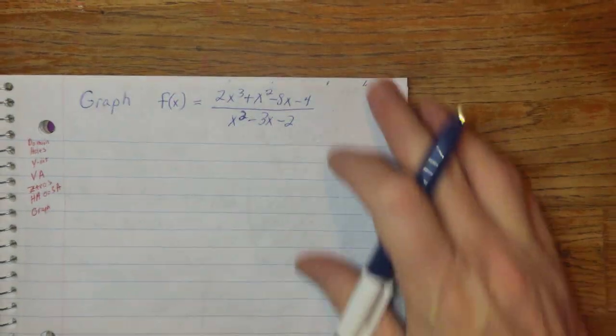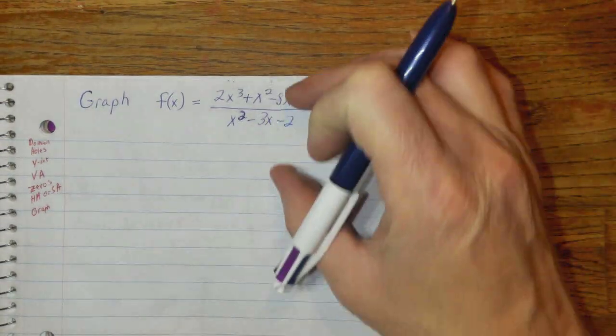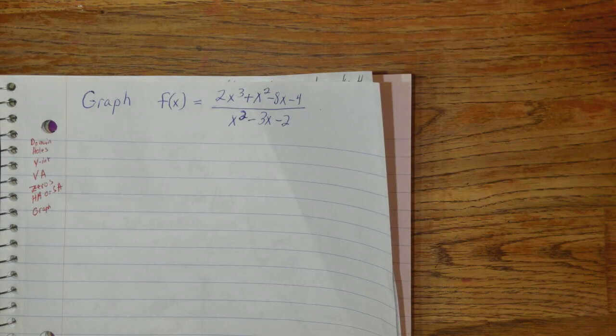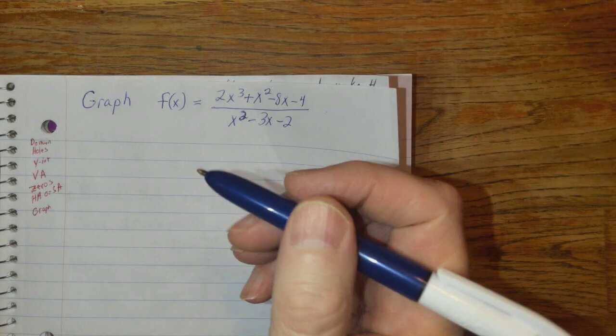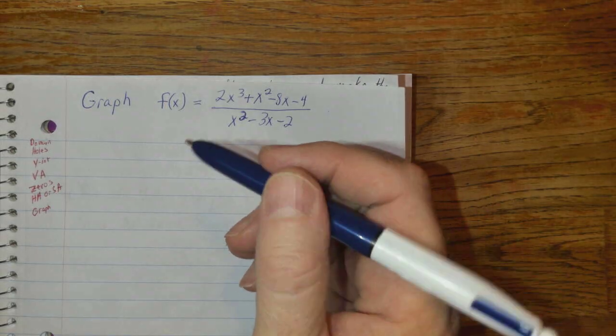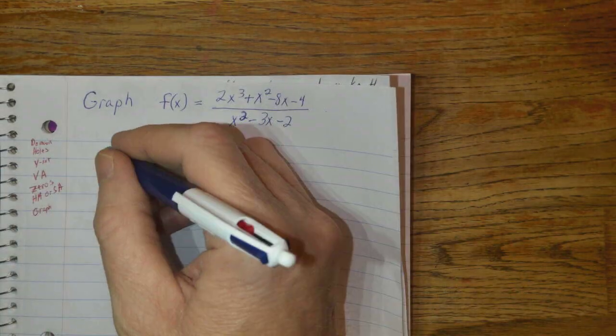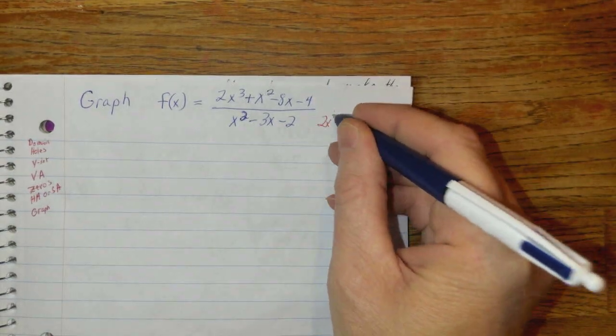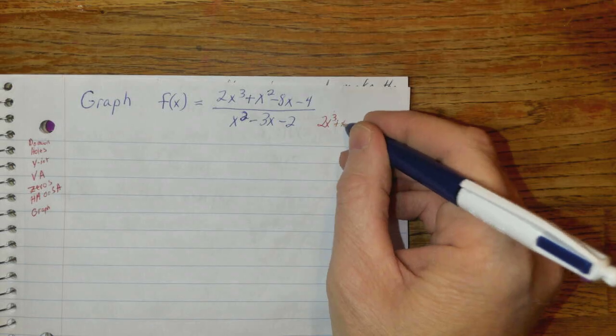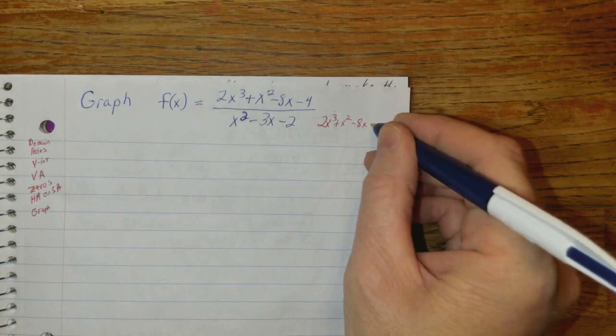Well, hi everyone. One more example. This is fairly extensive here. Remember, the first thing we want to do is, well, I would like to factor this, and I wonder if grouping is going to work on the top. 2x cubed plus x squared minus 8x minus 4.